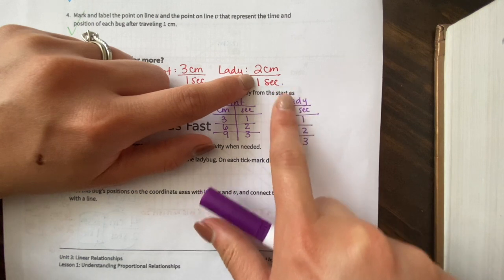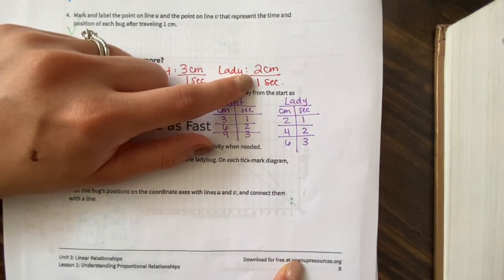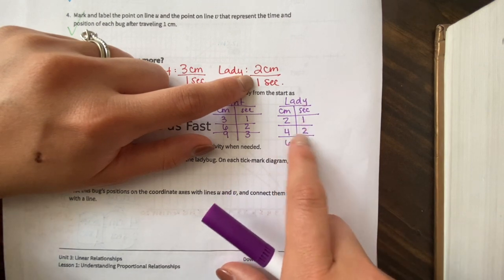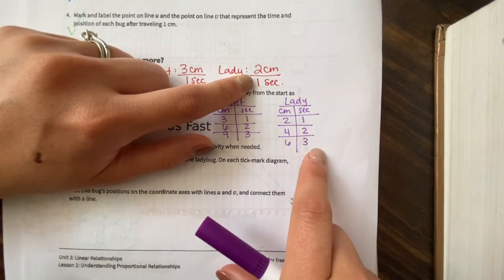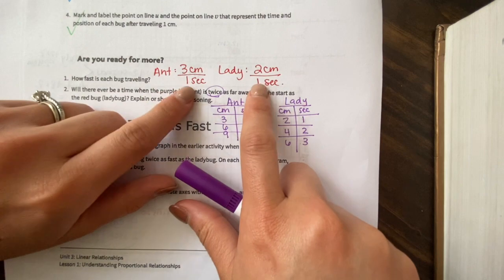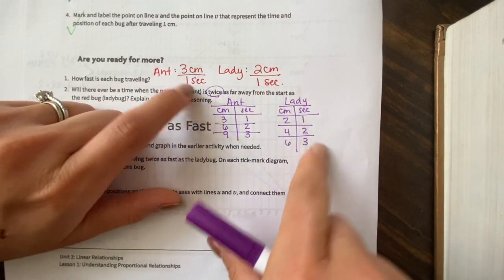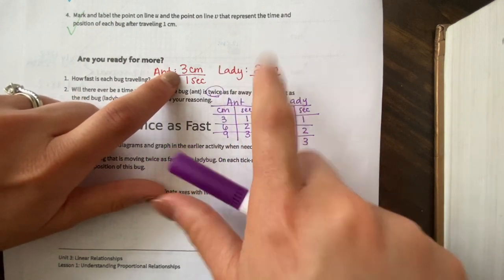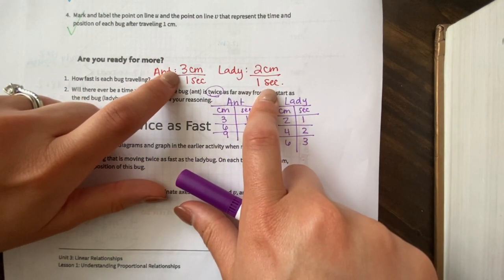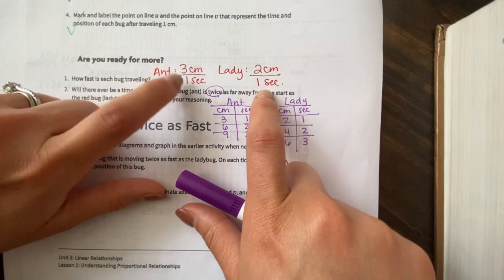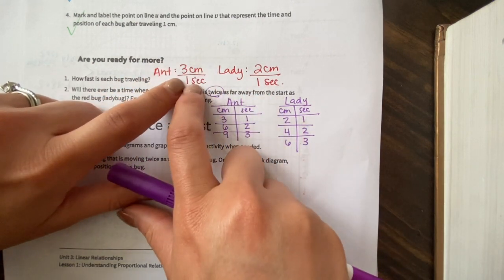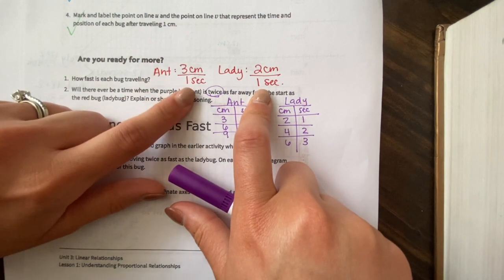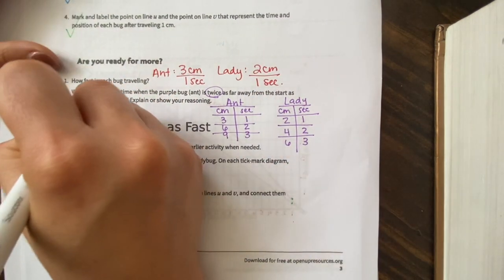The ladybug, no matter how many seconds she's traveling for, she could go for days. 2 divided by 1 is 2. 4 divided by 2 is 2. 6 divided by 3 is 2. You're going to stay at this rate. So none of this matters. We want to look at this rate. Is this ant ever going to be going twice as fast as this ladybug? And you should be thinking no, because twice as fast, it would be 4 centimeters per second. And this is the rate that they're staying. They're not speeding up. They're not slowing down. So the answer would be no.